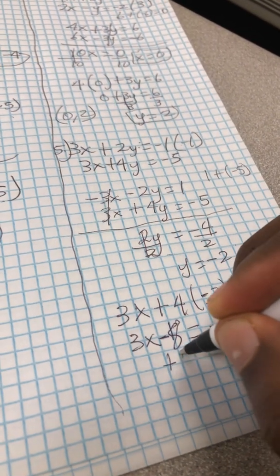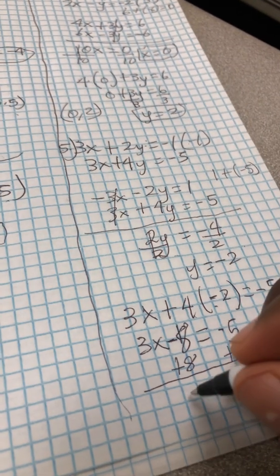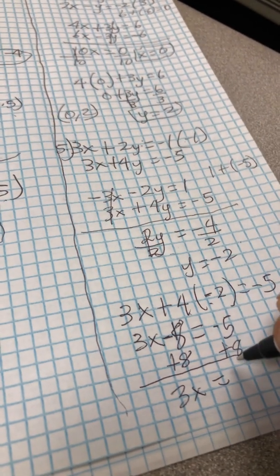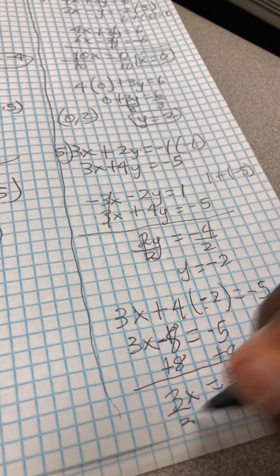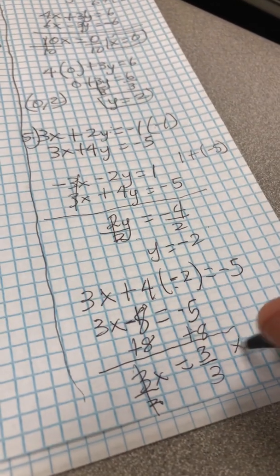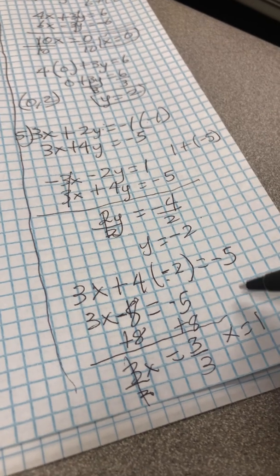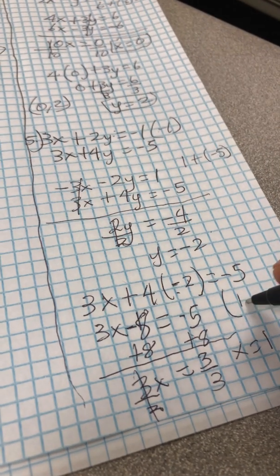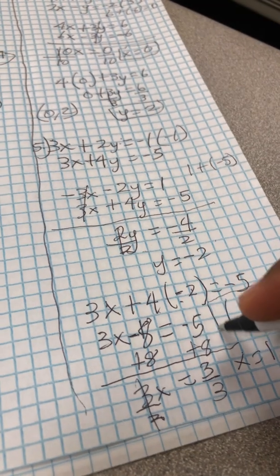I'm going to add 8 to both sides. That'll give me 3x equals negative 5 plus 8, which is just 3. I'm going to divide by 3 on both sides. I'll get x equals 1. So the solution to this system of equations would be (1, negative 2), because my y is negative 2. So this would be the solution to number 6. All right, we're almost there.